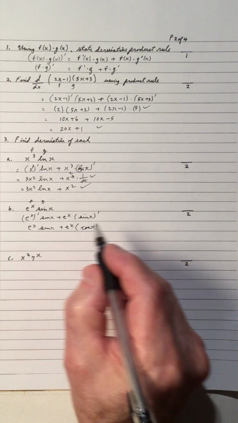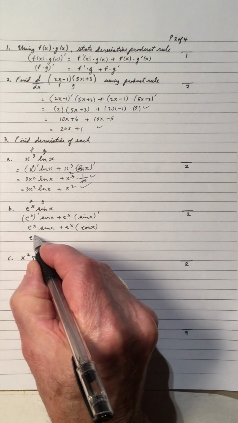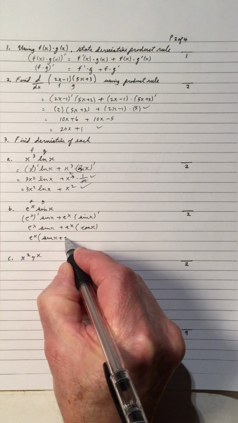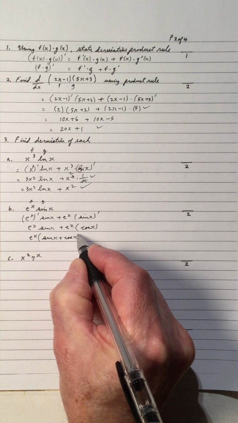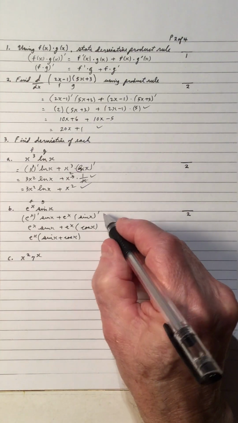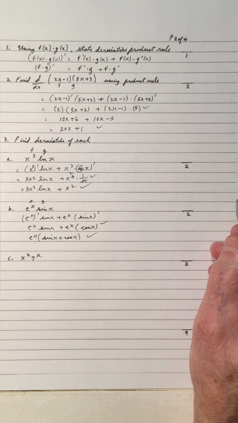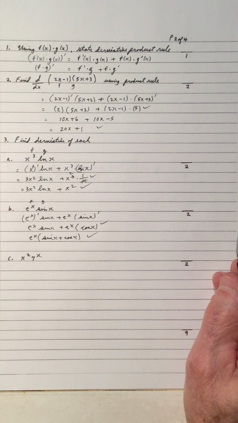We can factor if you wish, but you don't have to. So the e to the x is common, so we get e to the x times sine x plus cos x. We just want to write it differently. Again, if you did the derivative, and if you factored that out or you didn't, you get 2 marks.